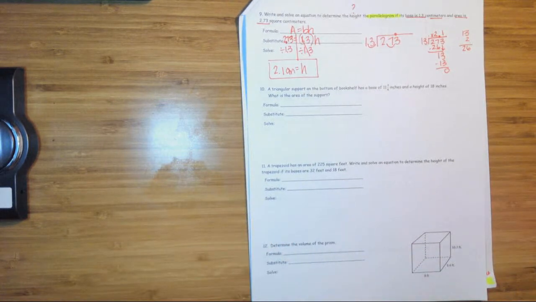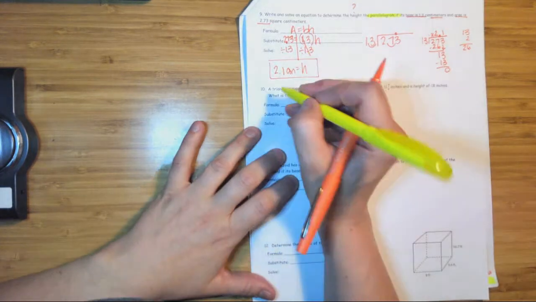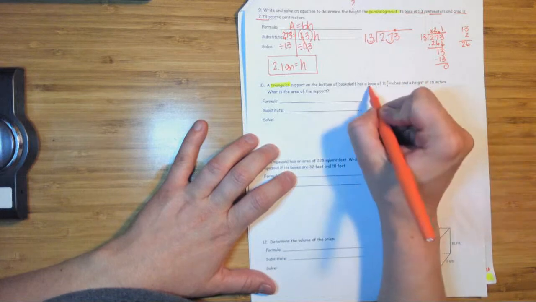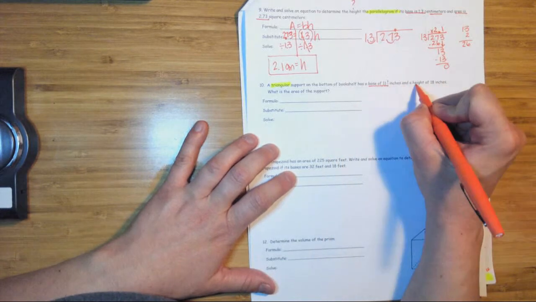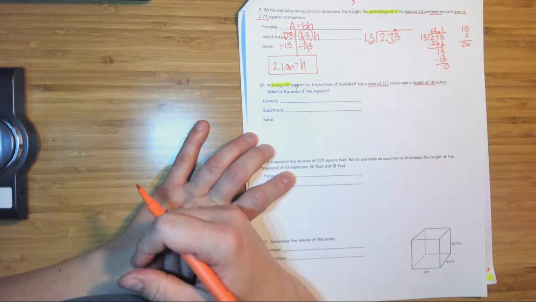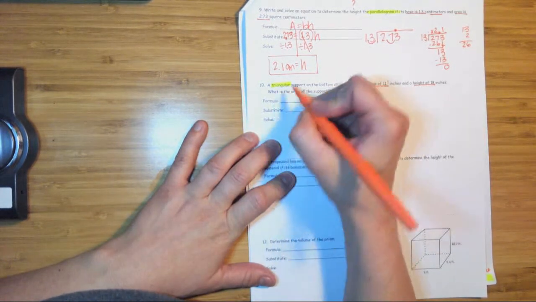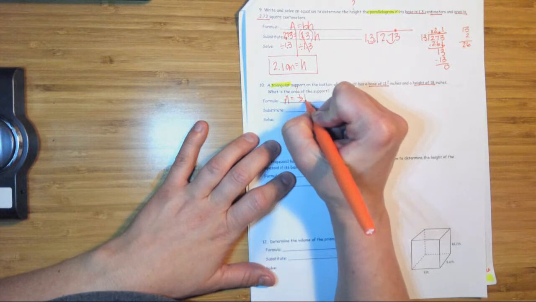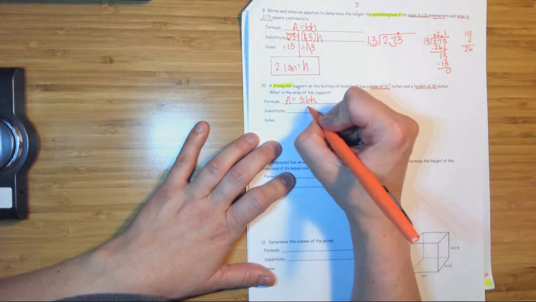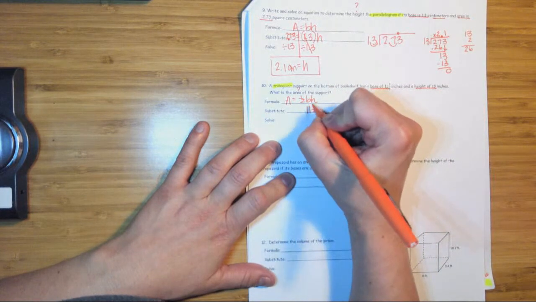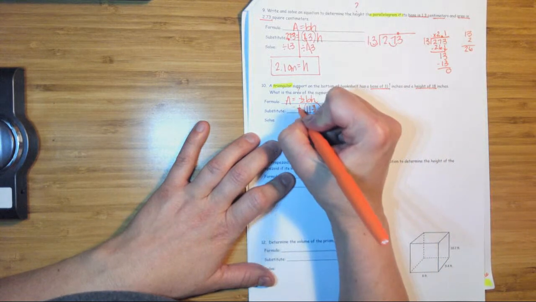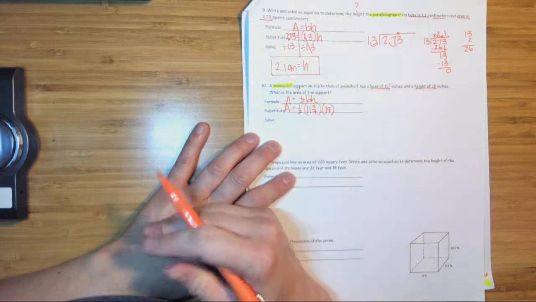Number 10. A triangular support, so triangle, on the bottom of a bookshelf has a base of 11 3/4 inches and a height of 18 inches. What is the area of the support? So this is a triangle, so my formula is 1/2 base times height. Let's substitute in what we know. It tells us the base is 11 3/4 and the height is 18. So substituting in for base and height, I'm trying to find the area.